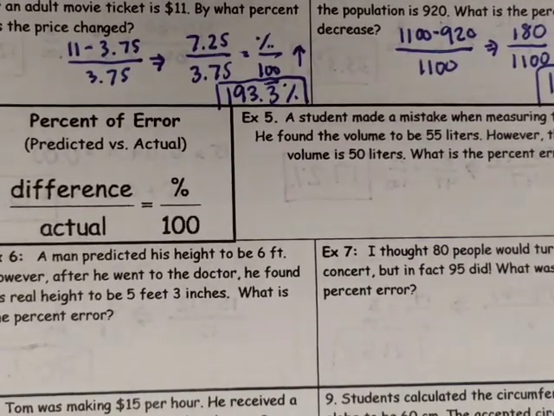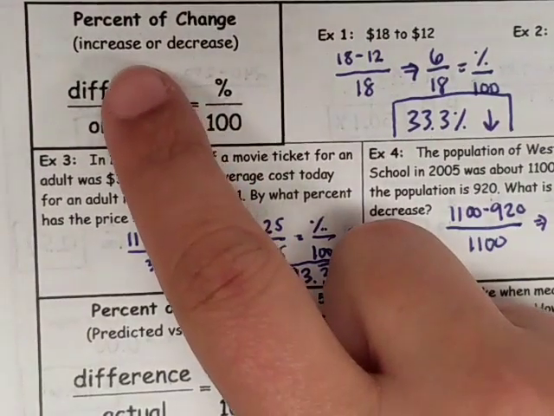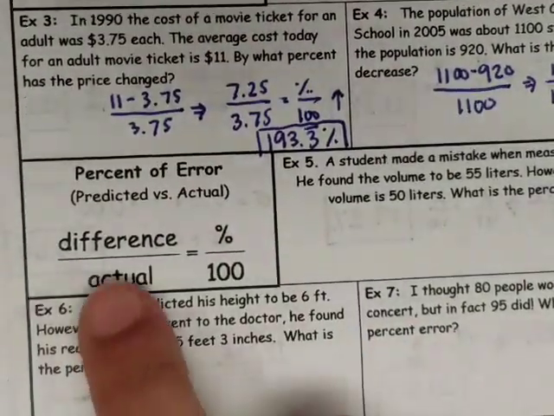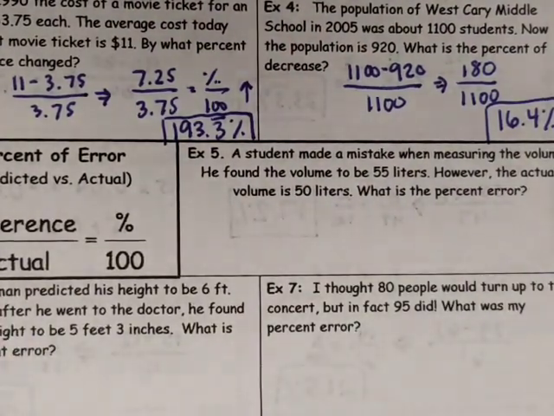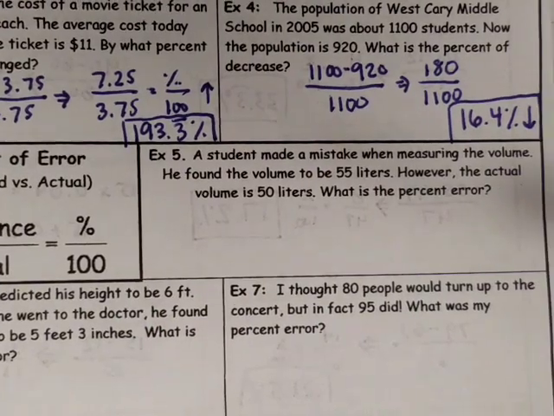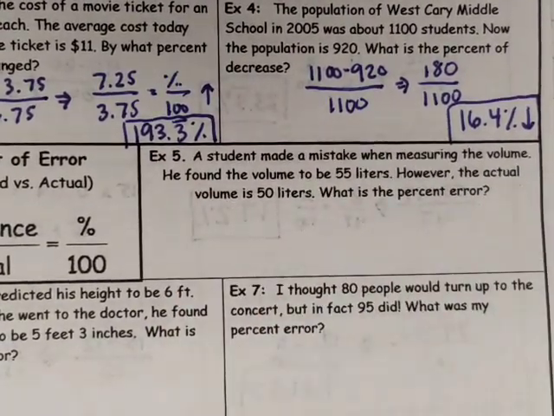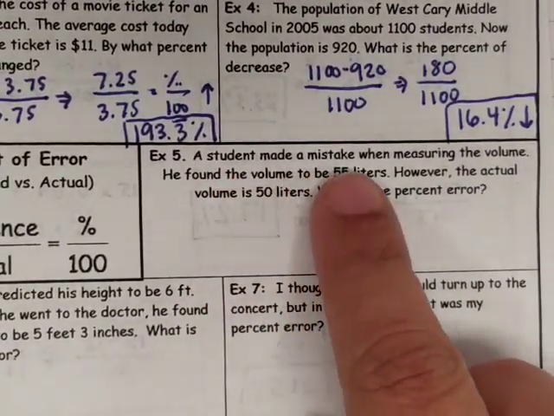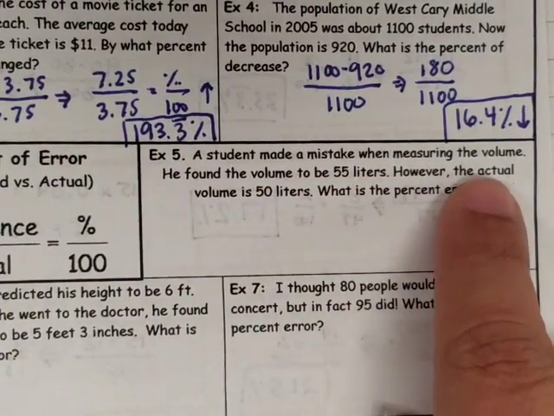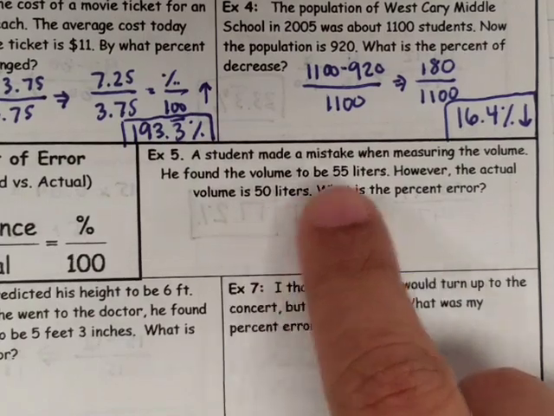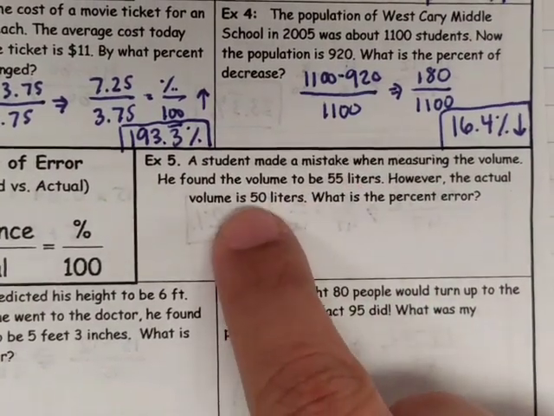Now, percent error, you pretty much are doing the exact same thing, except instead of talking about the original, we're going to talk about the actual of what happened. So this is where we're talking about predictions in science or rainfall. Let's take a look at this example and then we'll talk about it. A student made a mistake when measuring the volume. He found the volume to be 55 liters. However, the actual volume was 50 liters. So he thought it was going to be 55, but it was 50.